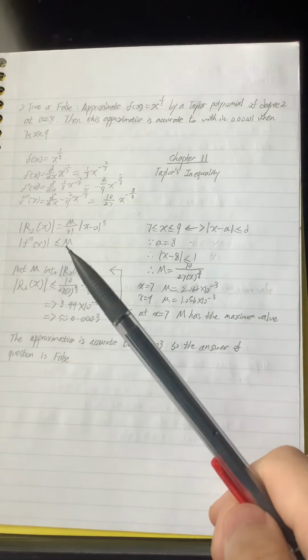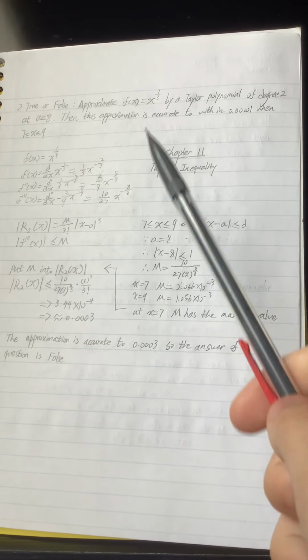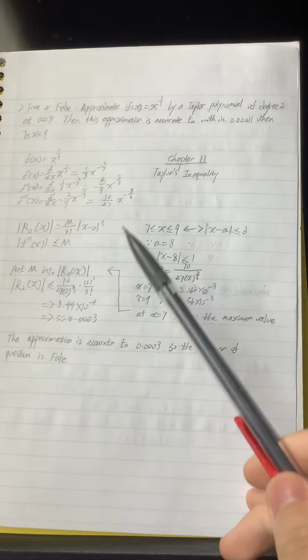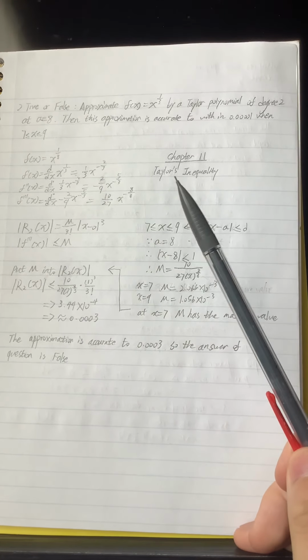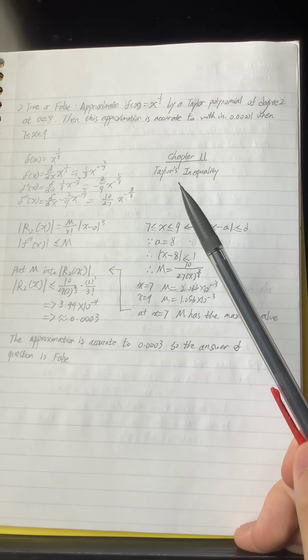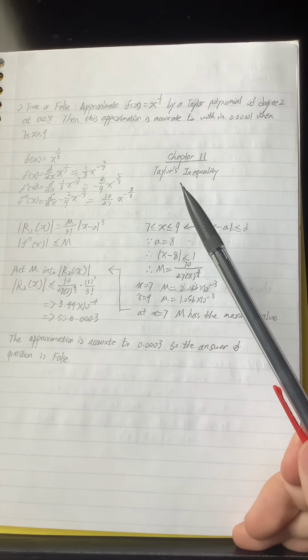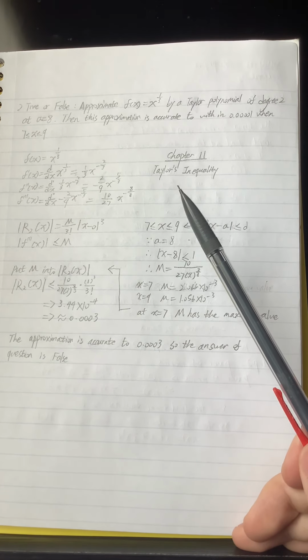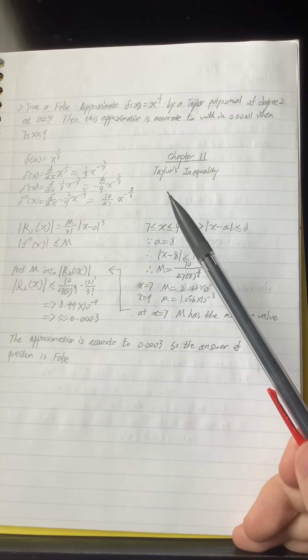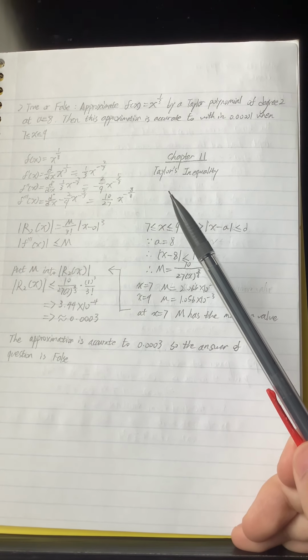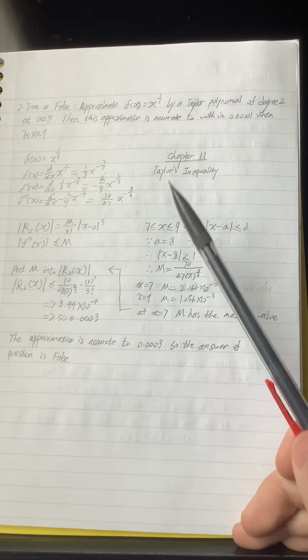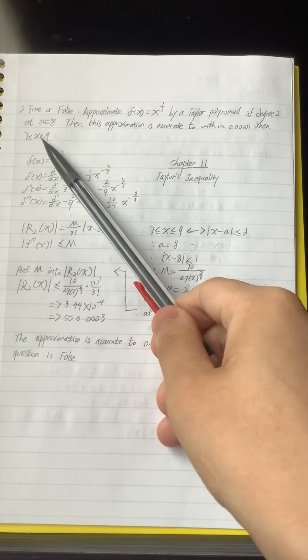So the second question is a true false question. The question is: approximate f(x) equals x to the power of 1/3 by a Taylor polynomial of degree 2 at a equals 8. Then this approximation is accurate to within 0.00001 when x is in the interval 7 to 9.